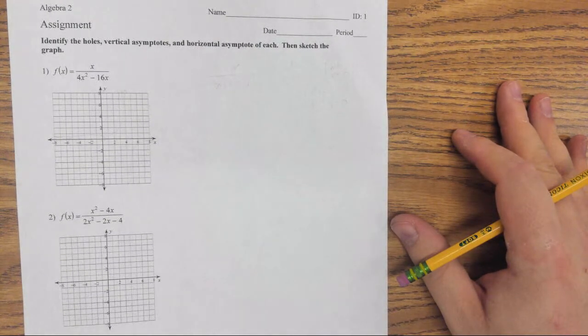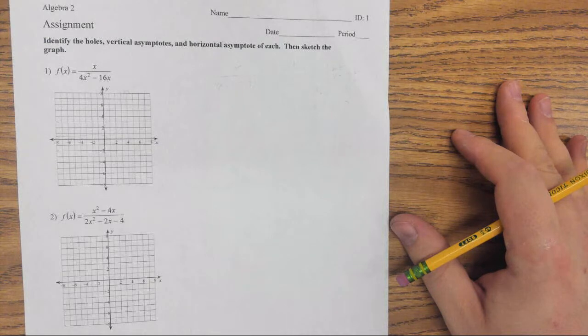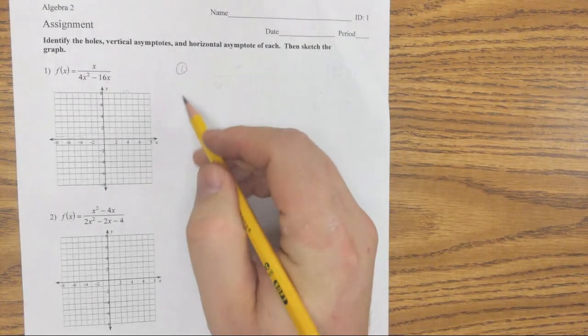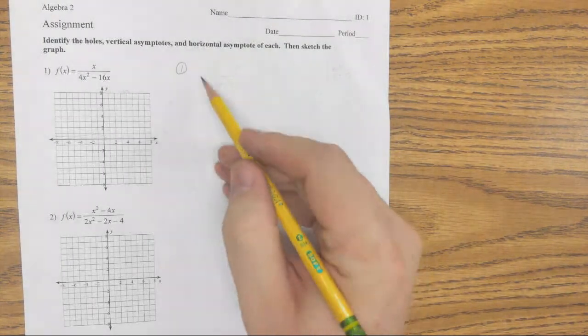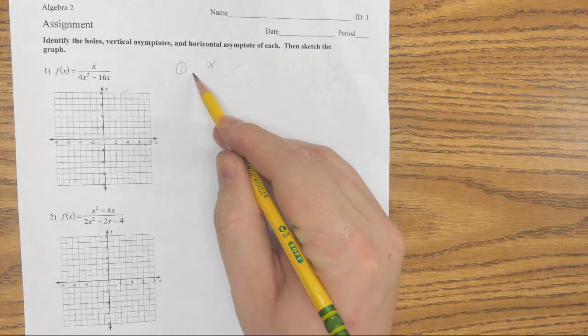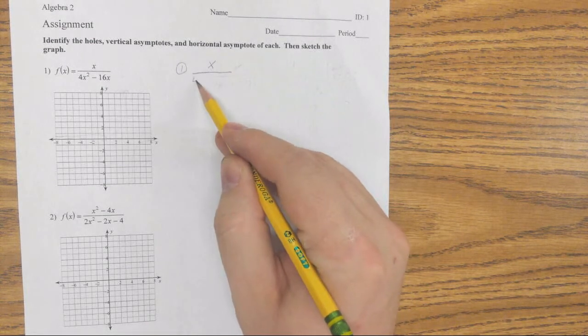Hello class, it's Mr. Wicklehouse, and I decided that I was going to do a few more examples with you for graphing these rational functions. The first thing that we want to do with this is we want to simplify. So I can simplify this. I'm going to factor out on the bottom.